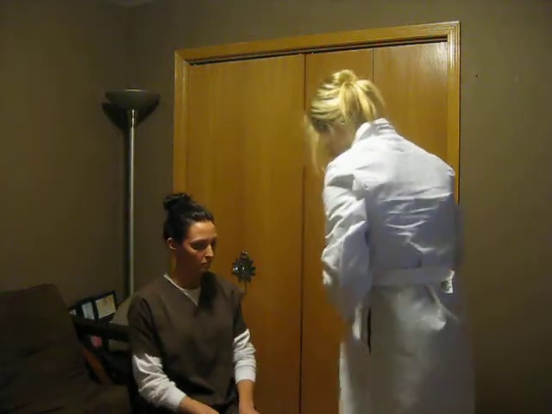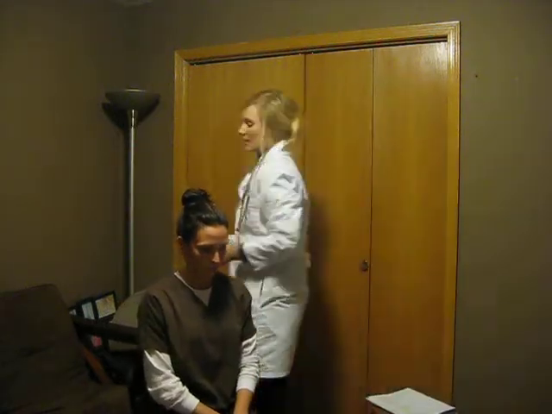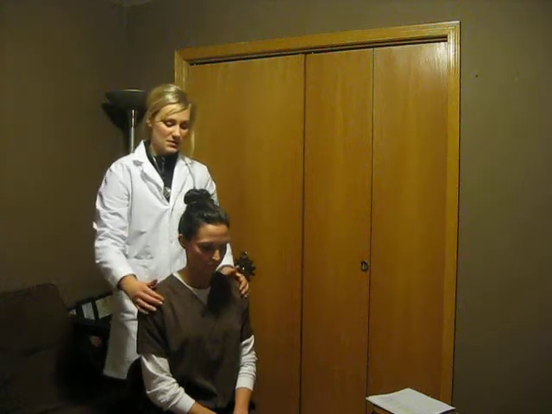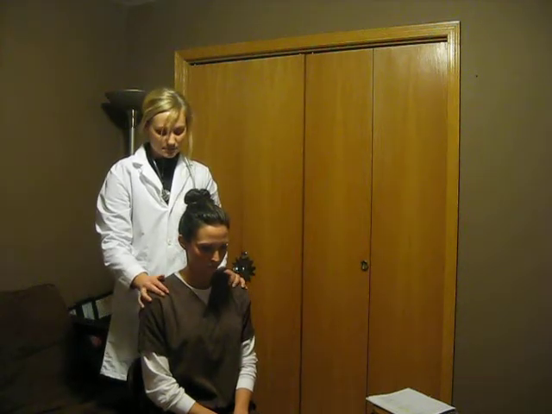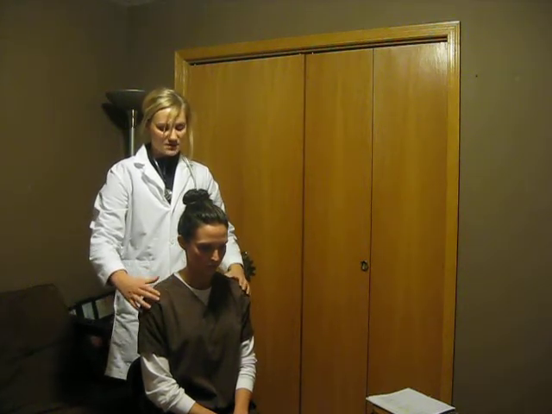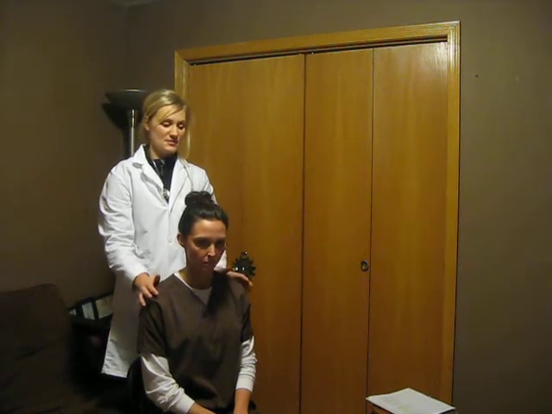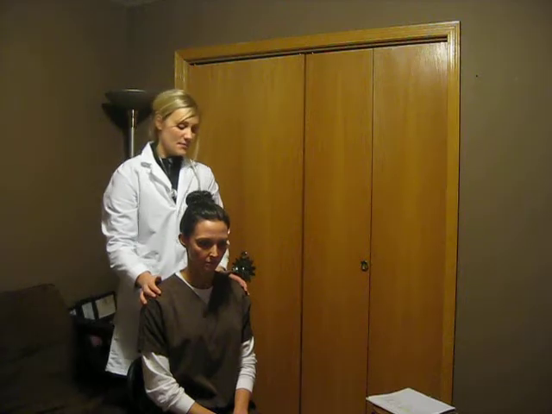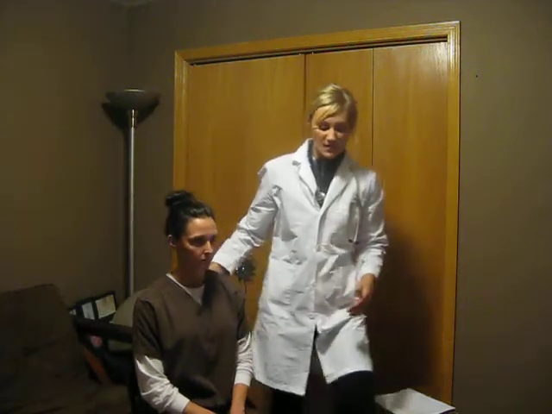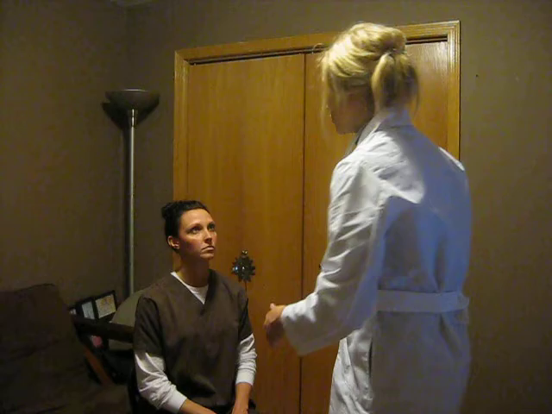Okay, so back of the shoulders here. And that feels fine. You're checking for any tenderness, any abnormalities, or making sure that this is symmetrical. And then moving to the front, I'm just going to check your range of motion here.